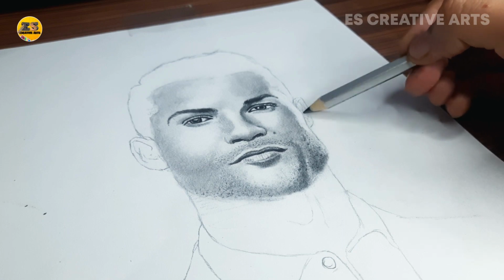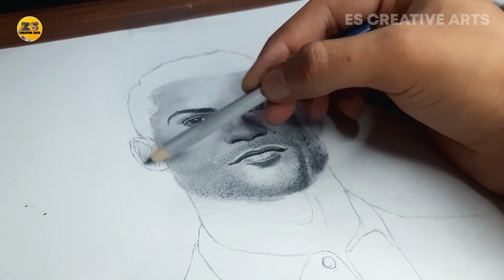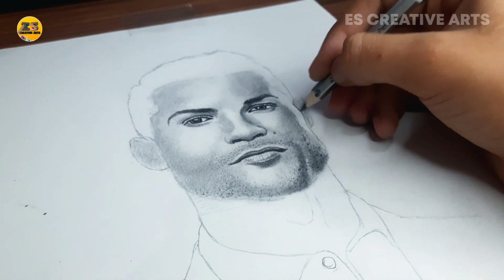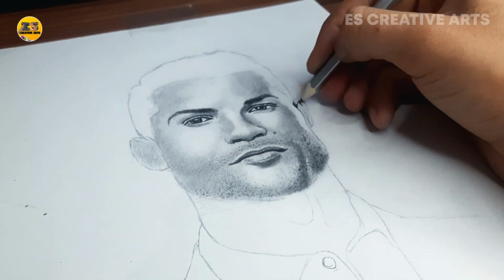Firstly, I will do regular shading with HB pencil in the ears. And then I will use 4B pencil to apply dark shadows.